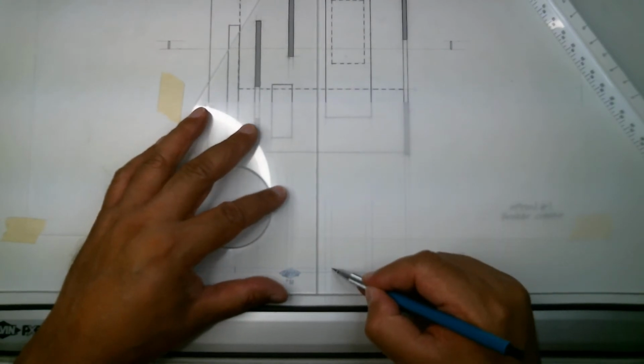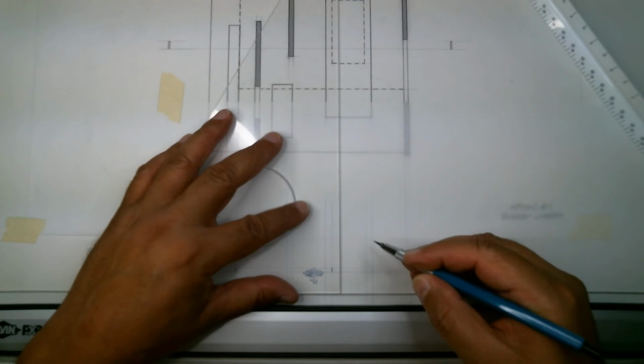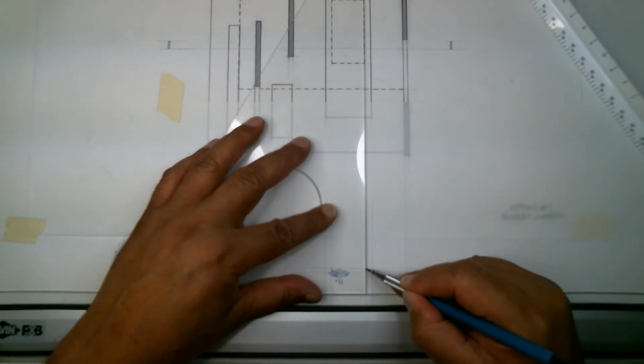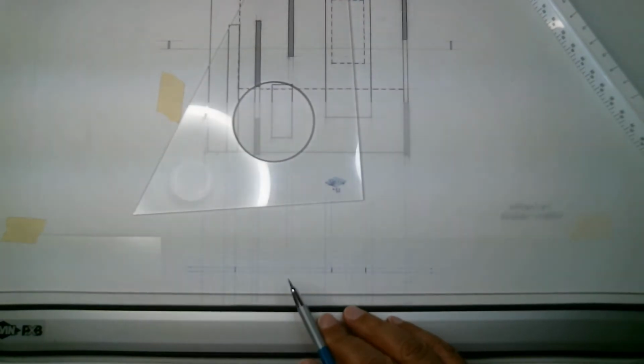So that's this line here, and then there's another line on the right side which represents the opening. Okay, I can darken these three lines in.